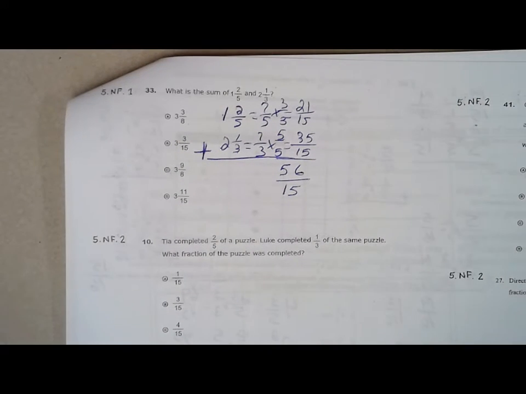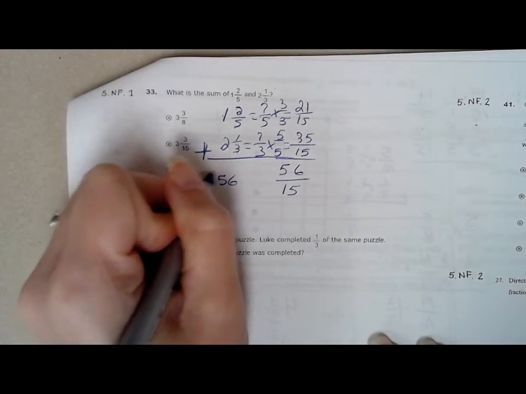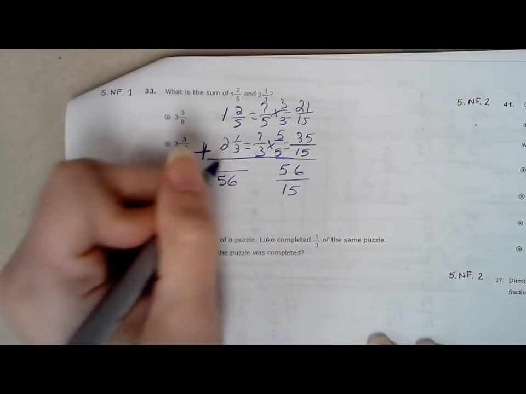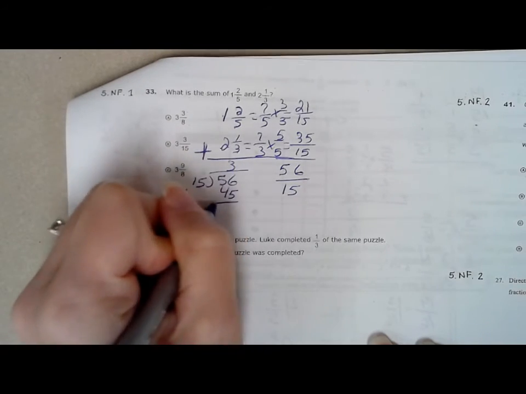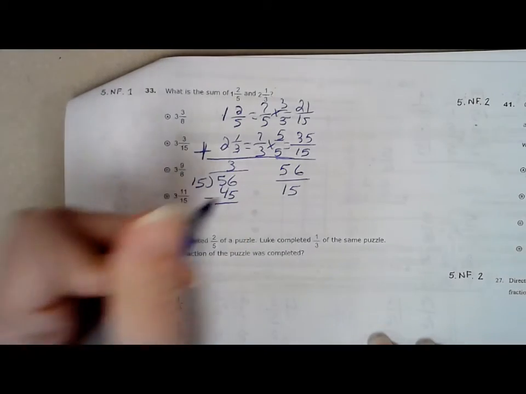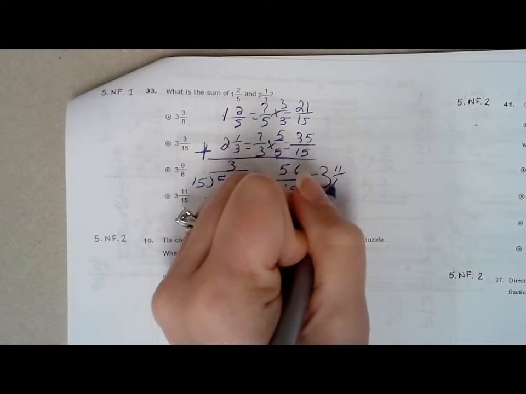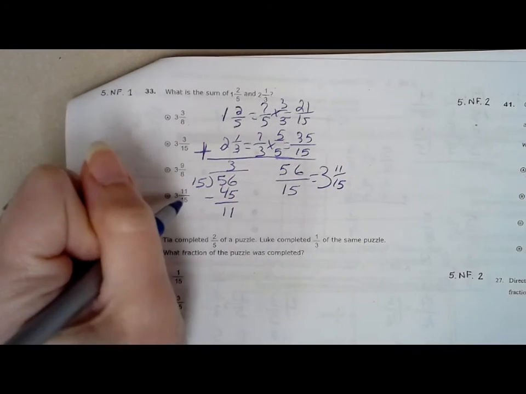But it's an improper fraction, so we're going to divide 56 by 15. 15 will go into 56 3 times. 3 times 15 is 45. And when we subtract, we get 11. So that is 3 and 11/15, which is letter choice D.